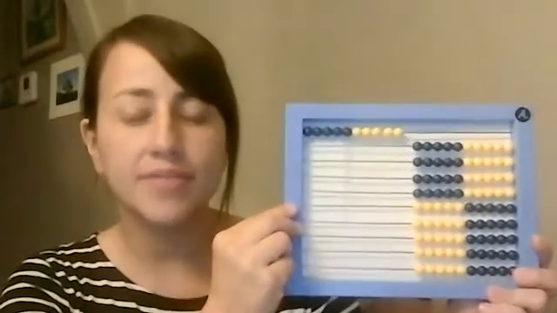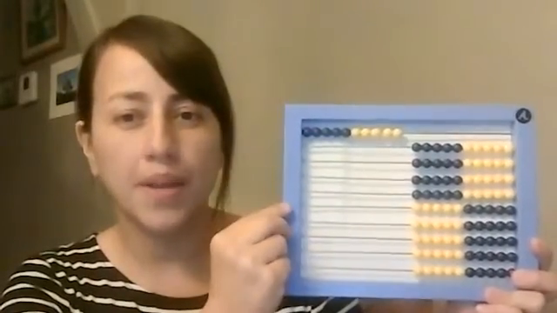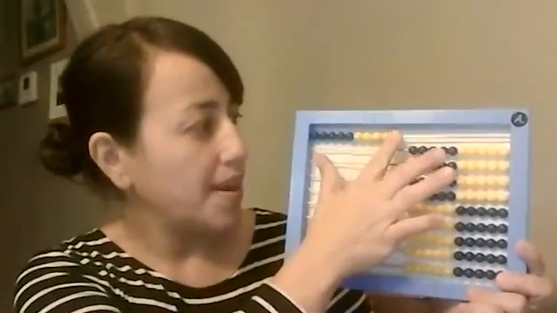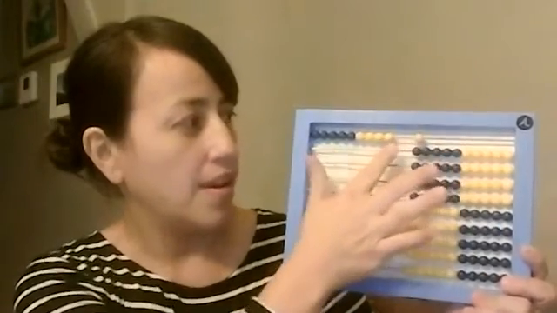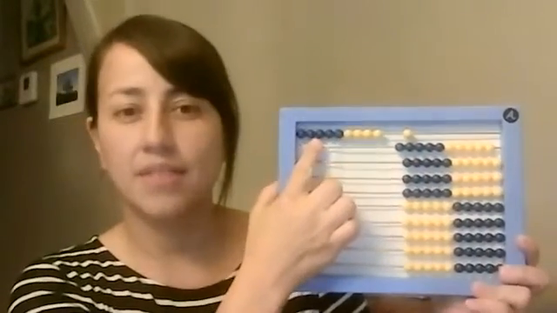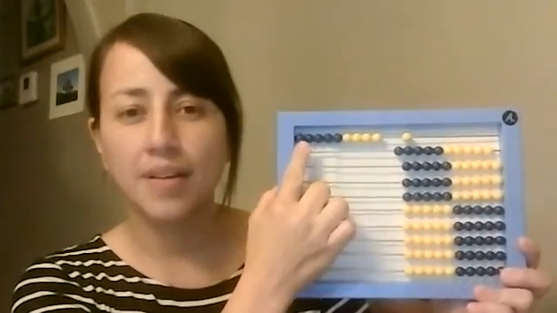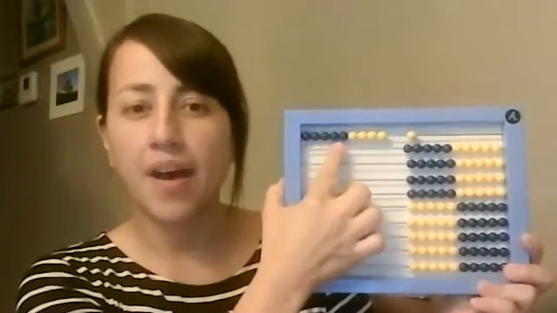Now, how many did I give to Luke Henry? One bear. Let's move one of our bears over. How many bears does that leave here for Sophia? 5 and 4 is 9. That's right. So if we give one to Luke Henry, that would leave 9 bears for Sophia.